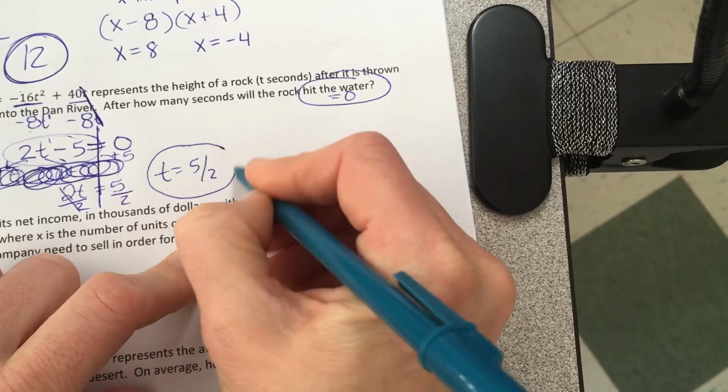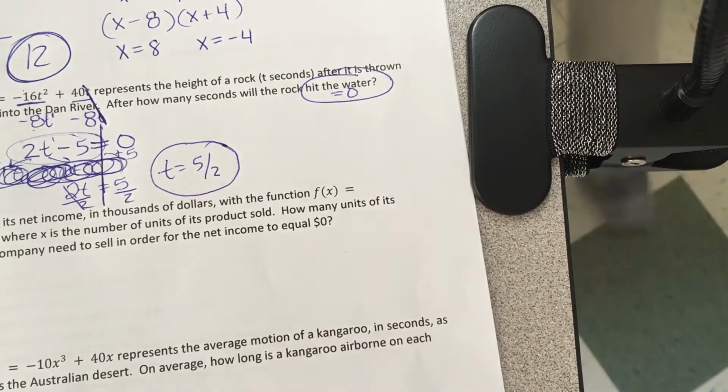Guys, they will count that right on the exam.